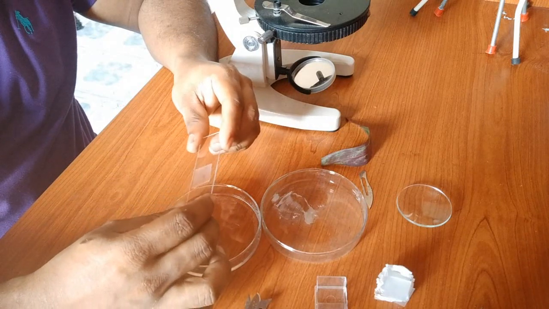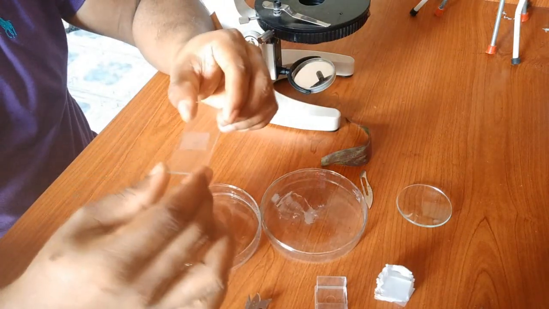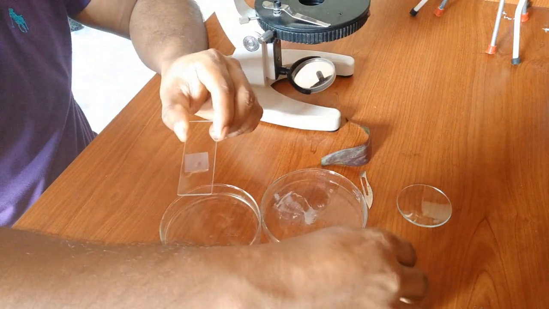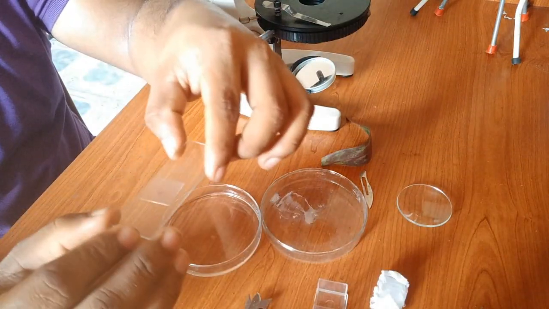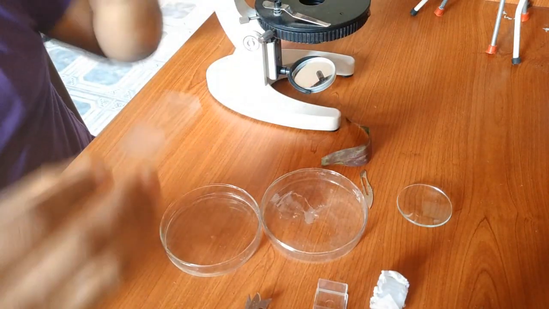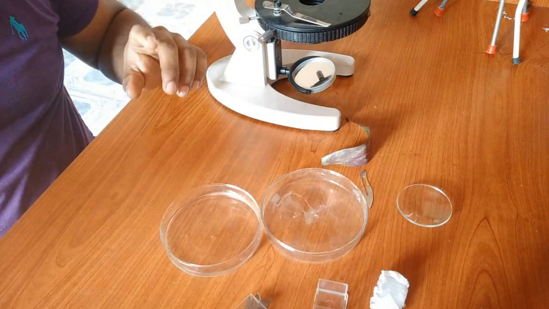After covering the specimen, if there is excess water in this area, you can blot it out using tissue paper. So what we're going to do here is mount this into the light microscope and see under low power. So let's see what is low power here.